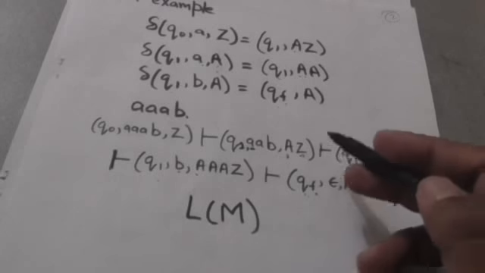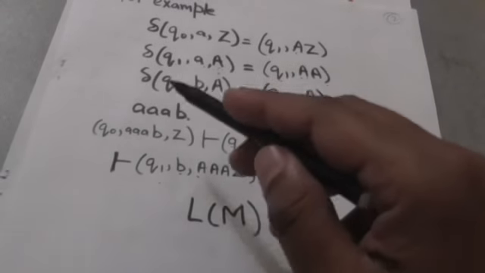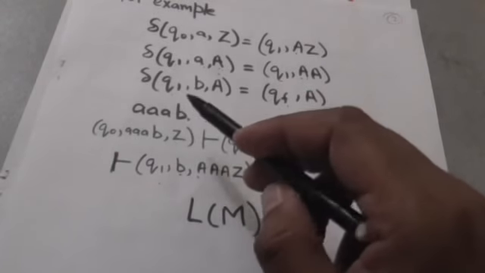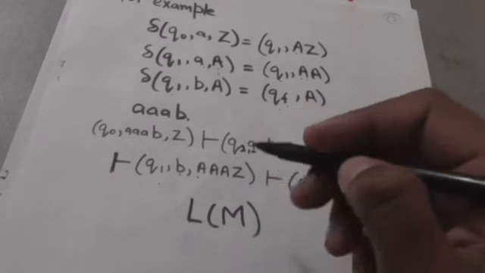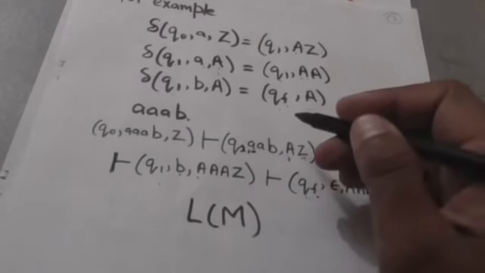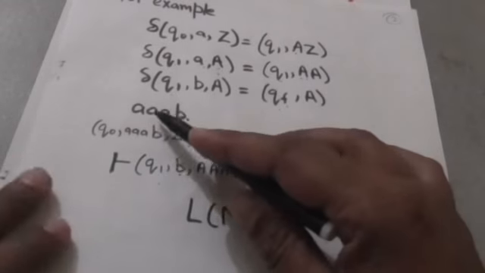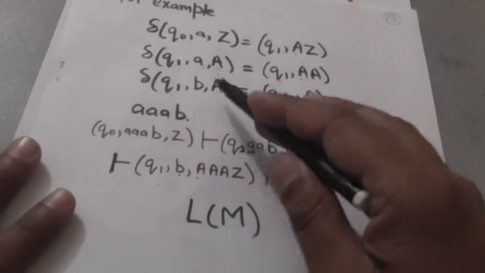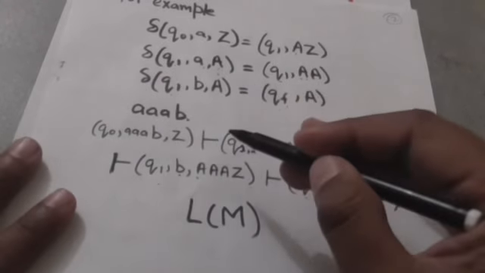Now since on reading this string, Pushdown Automata has jumped to final state from its initial state, this string will be accepted by this Pushdown Automata.